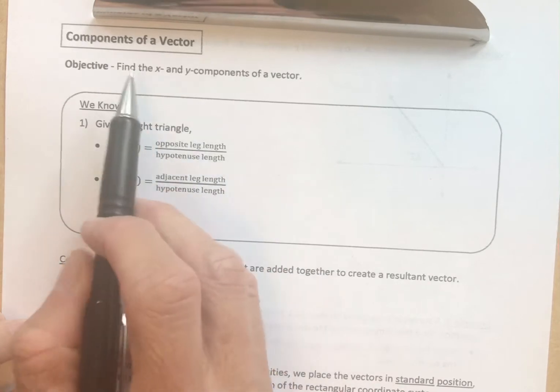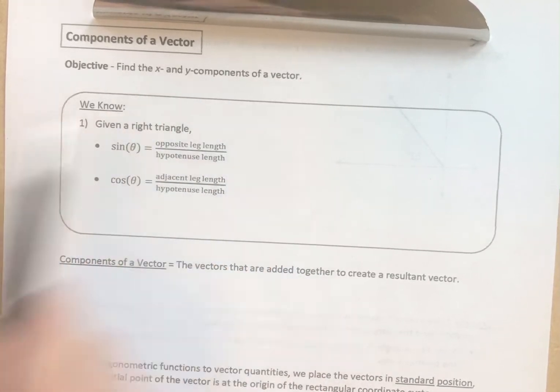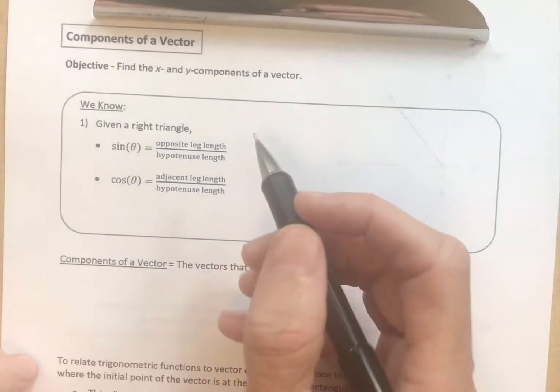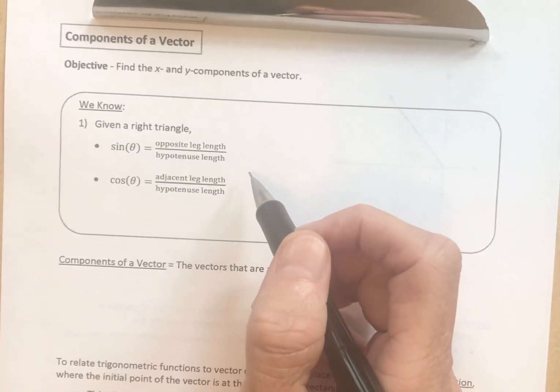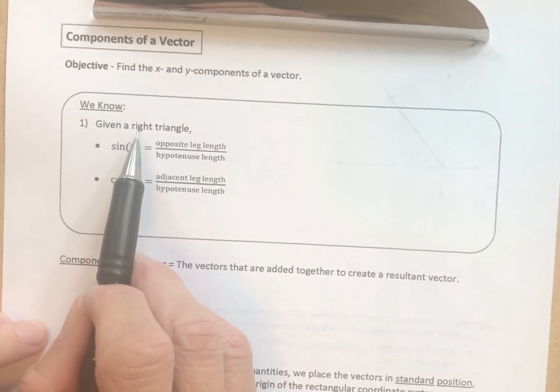In this lecture, our objective is fairly simple. We want to find the x and y components of a vector. All right, let's pull in some things that we already know that are going to be useful in this video lecture. Here's what we're coming in with knowledge of.